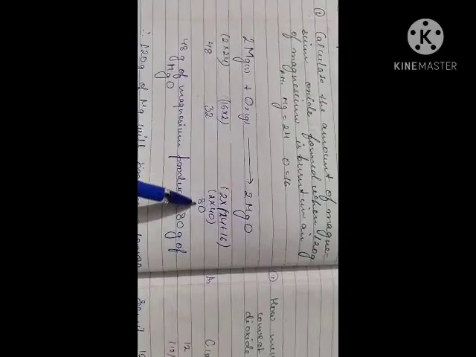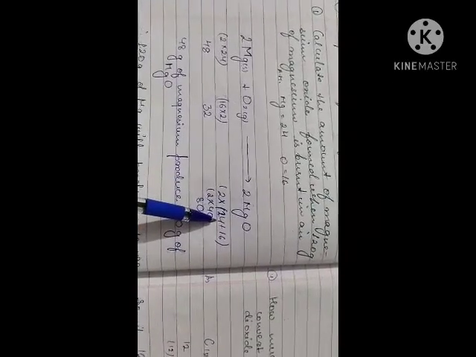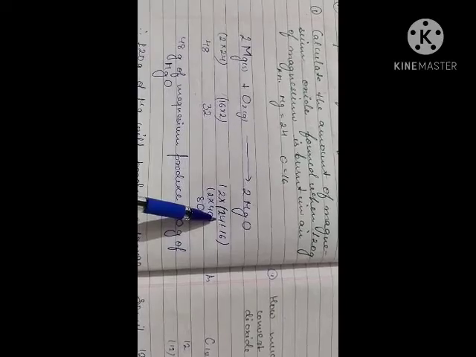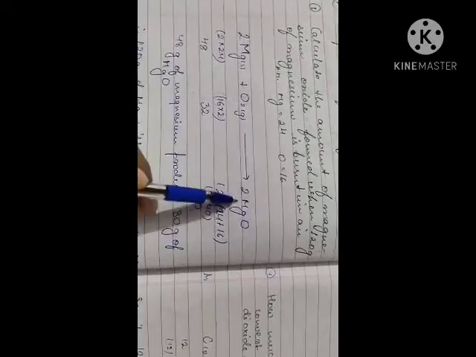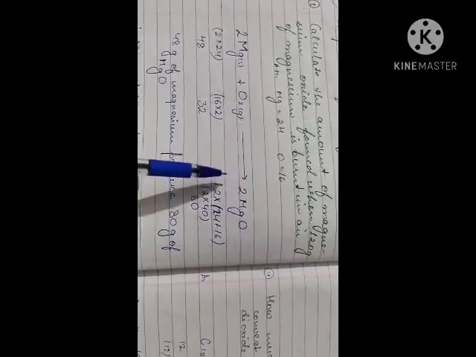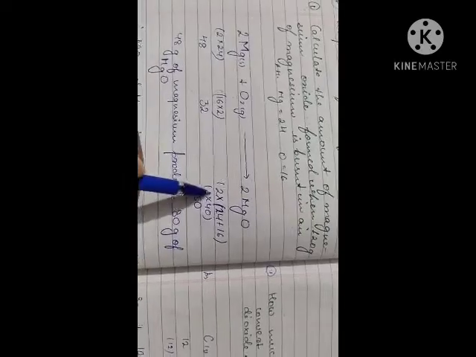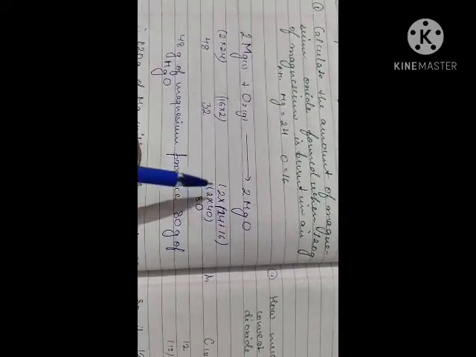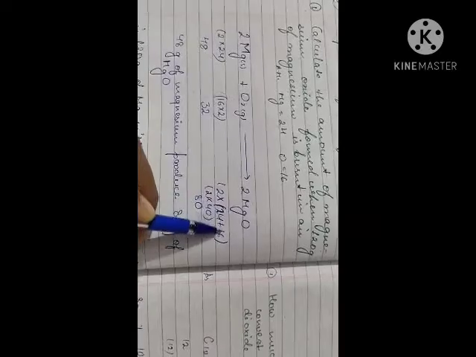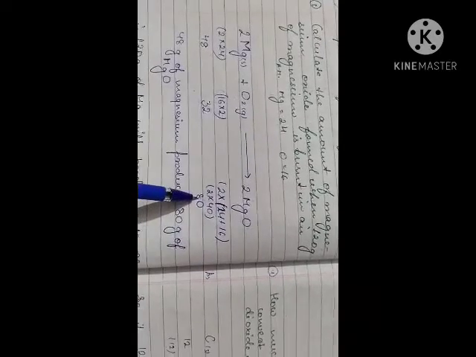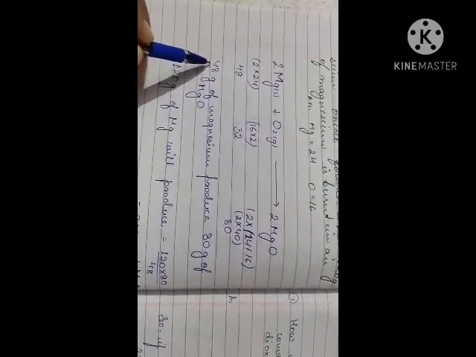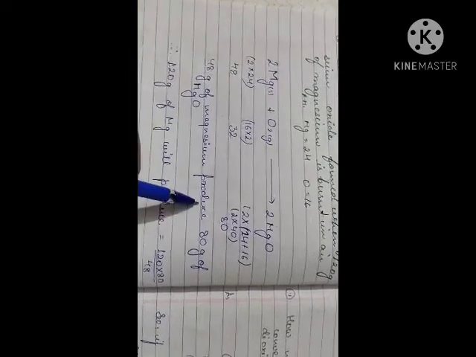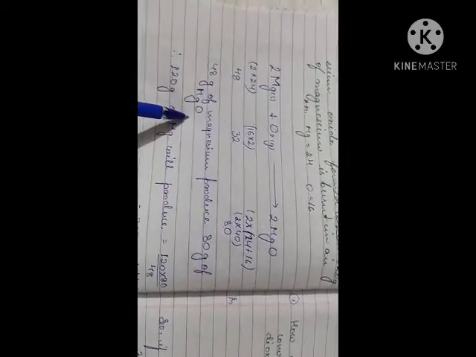How does the 80 come here? See, Mg has atomic mass 24, oxygen has 16, so 24 plus 16 is 40, and both are in 2 moles, so it will be multiplied by 2. Firstly we add, then 2 into 40 will become 80. So now you can see that with 48 gram of magnesium, we can produce 80 gram of magnesium oxide.